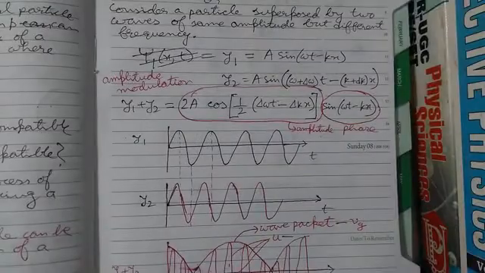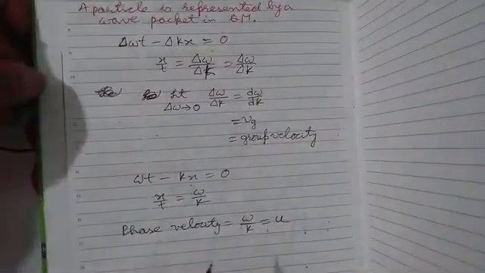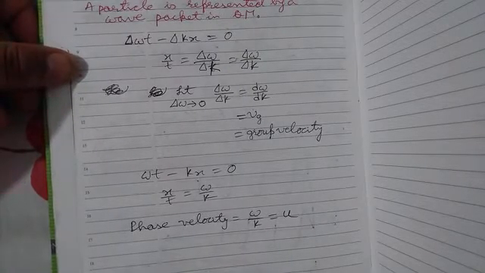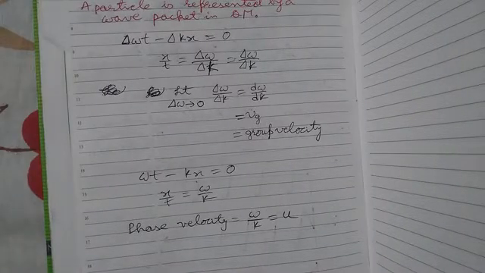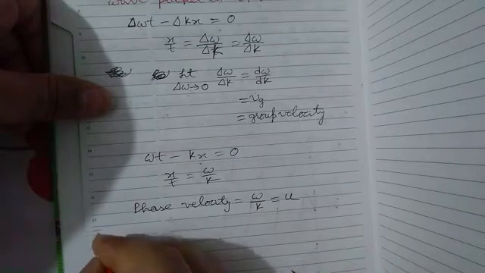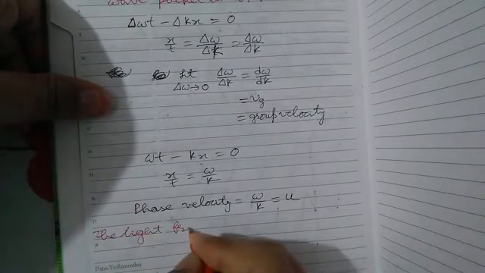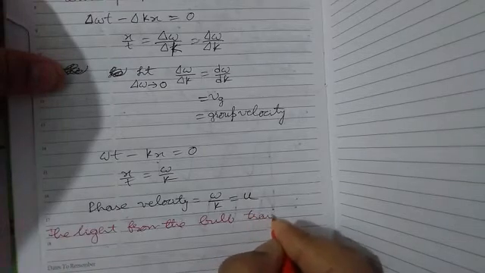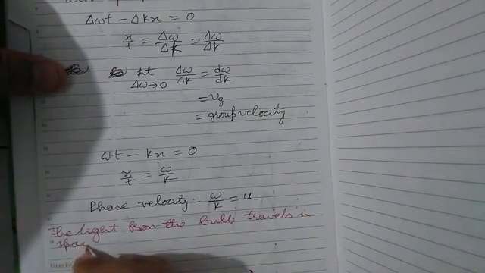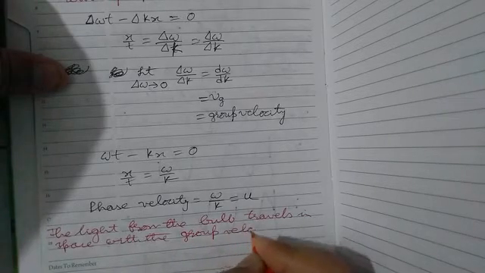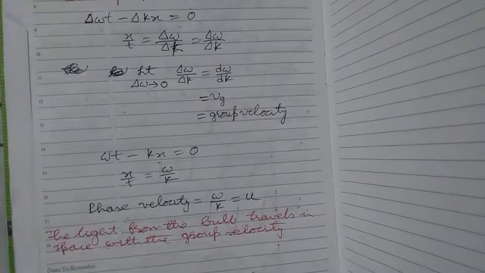Now there are certain interesting things here, that is this phase velocity. Phase velocity cannot be measured. Say the light from the bulb travels in space with the group velocity. Okay, the light from the bulb travels in space with the group velocity.